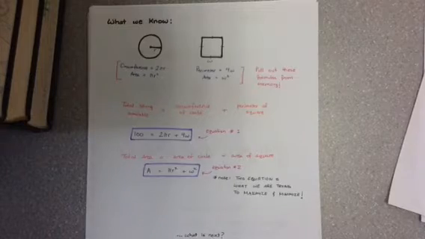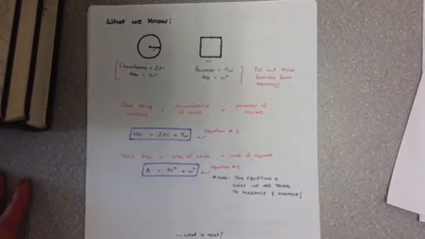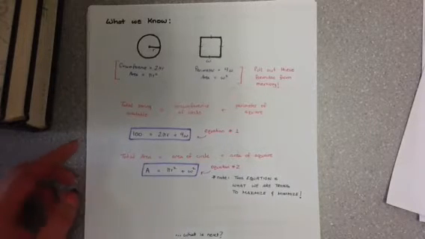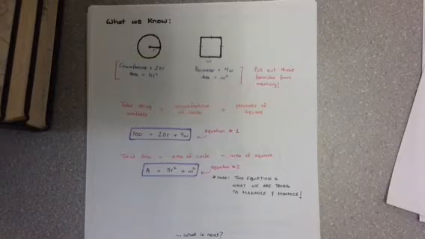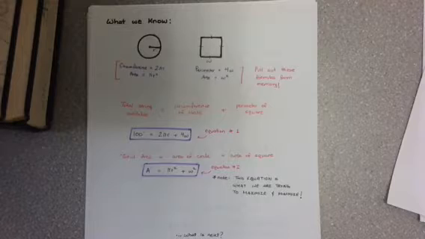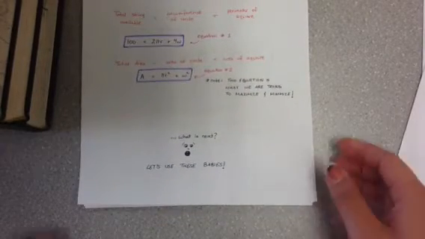Put out the circumference/perimeter and area formulas from memory. We know that the total string available is equal to the circumference of the circle plus the perimeter of the square. Therefore, our first equation is 100 equals 2 pi r plus 4w. We also know that the total area equals the area of the circle plus the area of the square. And we have our second equation, area equals pi r squared plus w squared. Note, this equation is what we're trying to maximize and minimize. What is next? Let's use these.